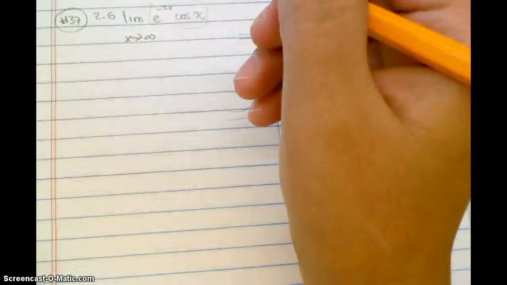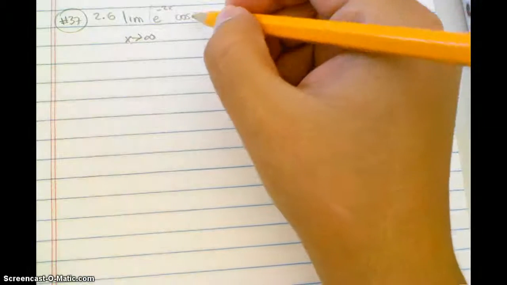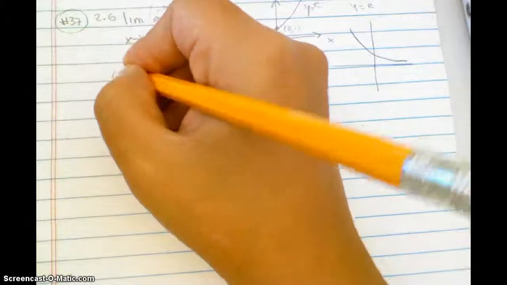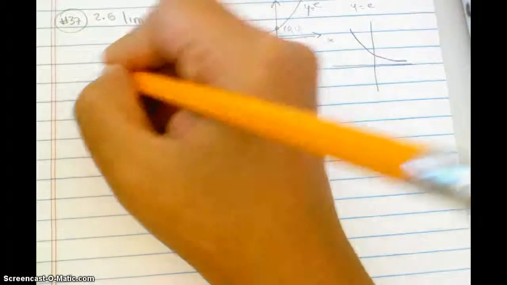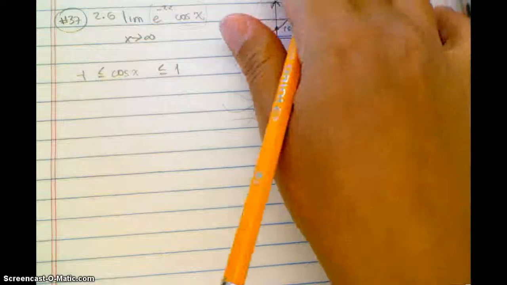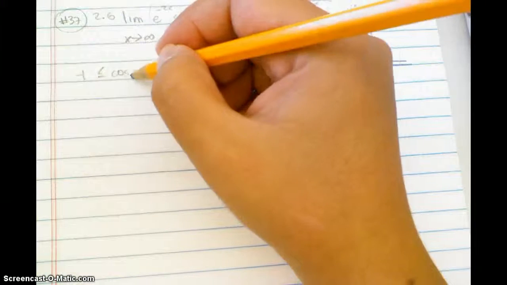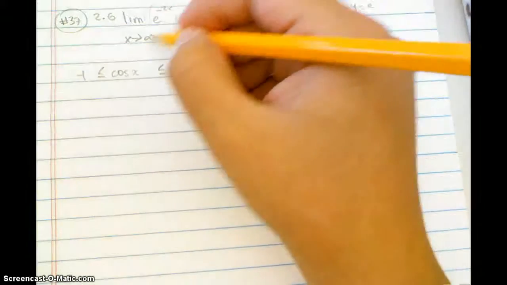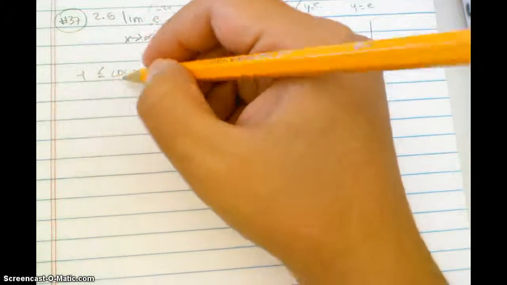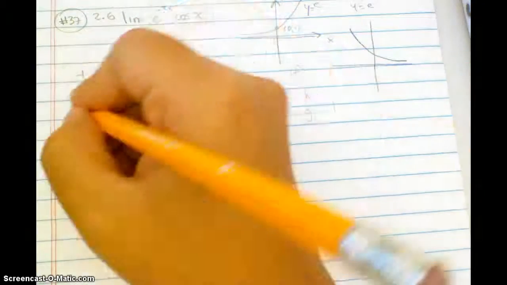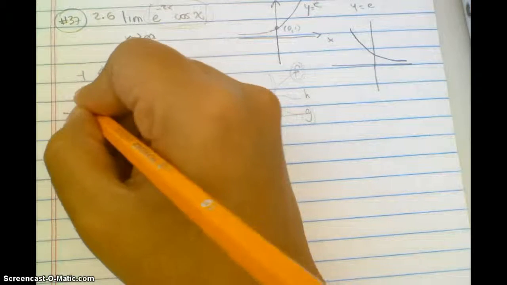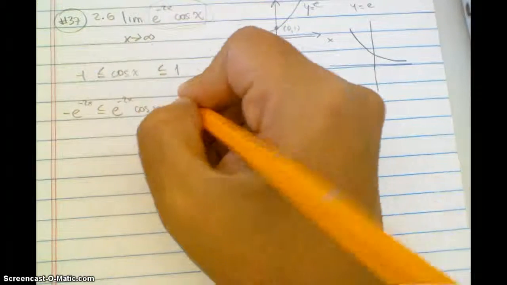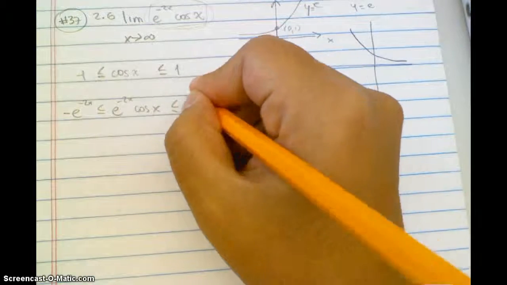So this theorem is fairly easy, especially when we have functions like sine and cosine in them, because that's the way we're going to start. I know the cosine of x varies between -1 and 1, and that is a fact of the cosine. Then what does this cosine of x need so that the resultant function is like this? Well, I just need to multiply it by e to the -2x. So I'm going to multiply everything in my inequality by e to the -2x. This will be negative e to the -2x, e to the -2x cosine of x, and then 1 times e to the -2x is e to the -2x.